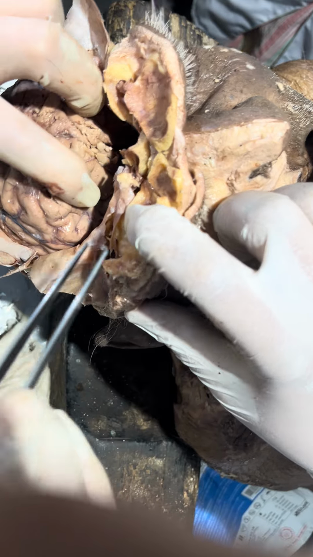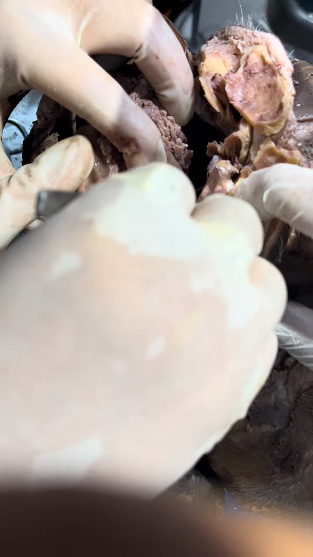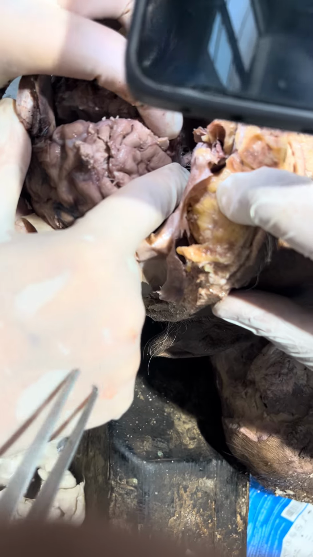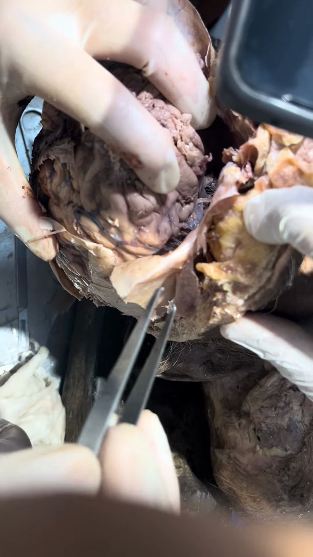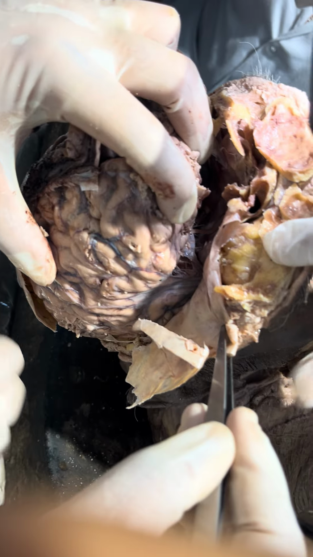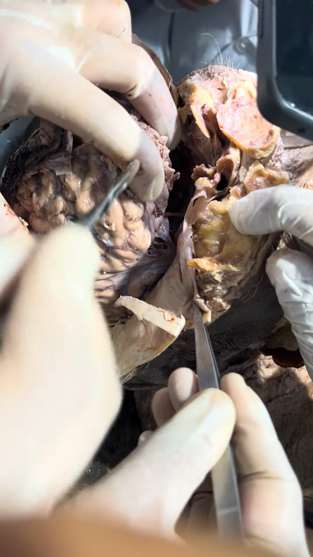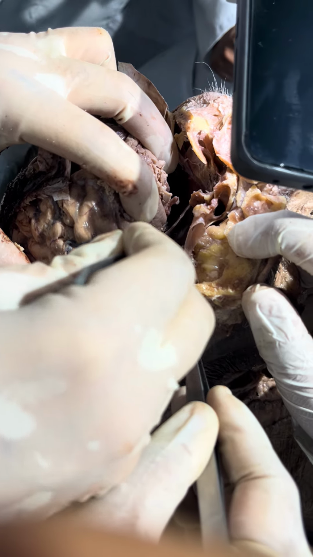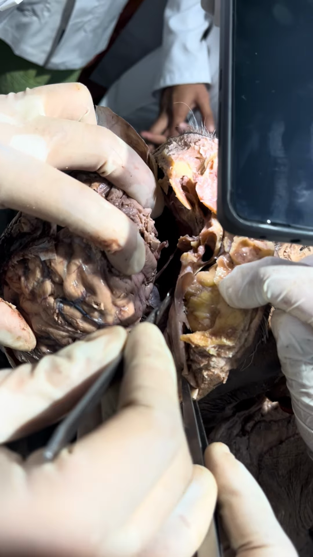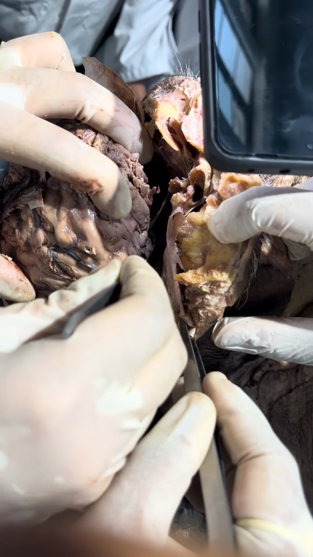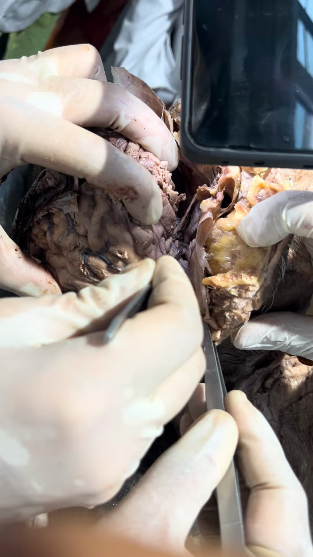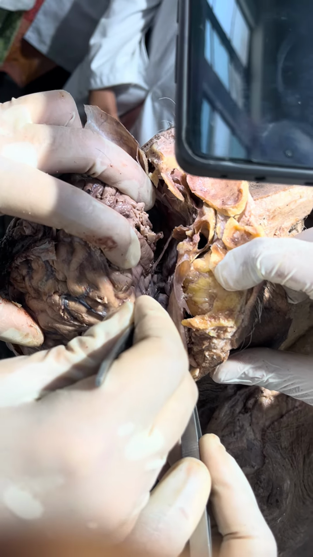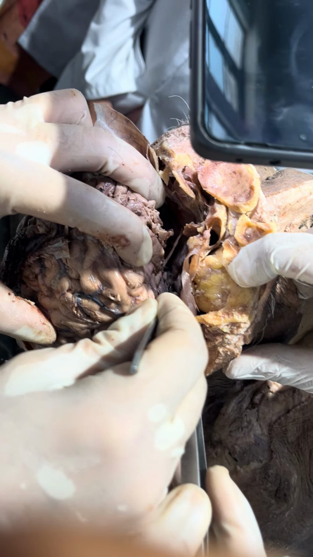This is the optic nerve I have cut down. Yes, this is the optic nerve. Now I am able to see the oculomotor nerve also here, and this is the internal carotid artery. Focus the light. Okay, this is the internal carotid artery here.